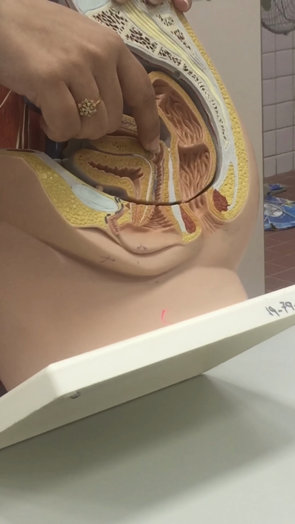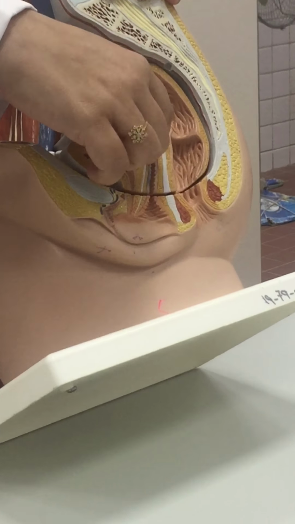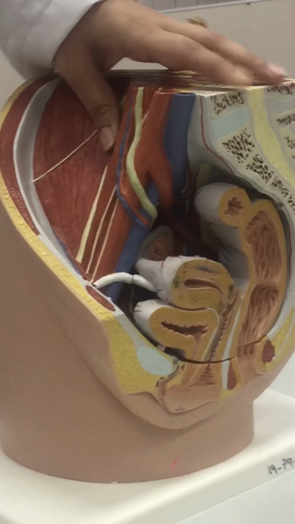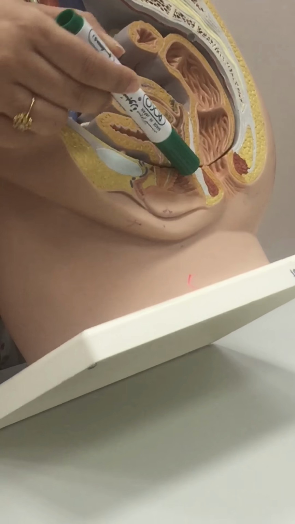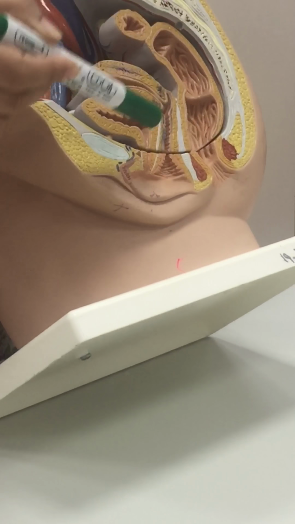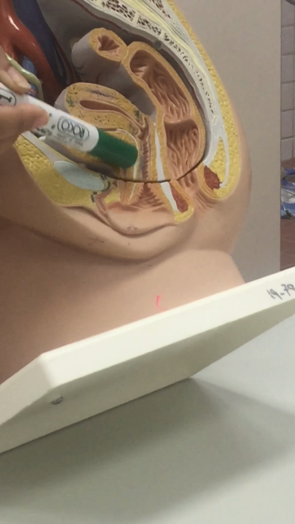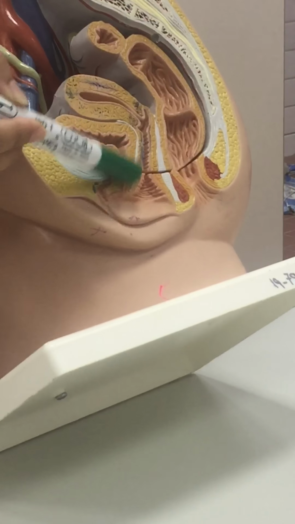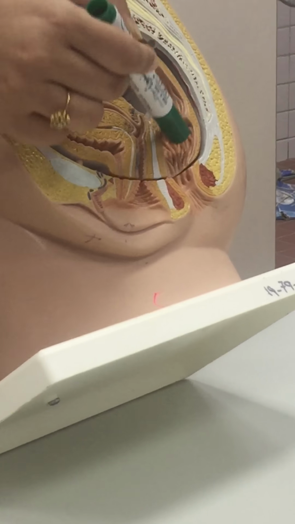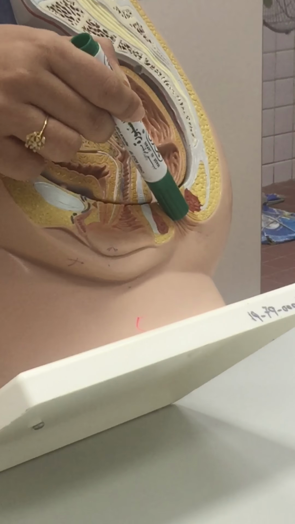The cervix of the uterus will open into the vagina below, and the vagina opens to the exterior. In front you can see the urethra, a duct from the urinary bladder going out, and behind, from the rectum, you see the anal canal.